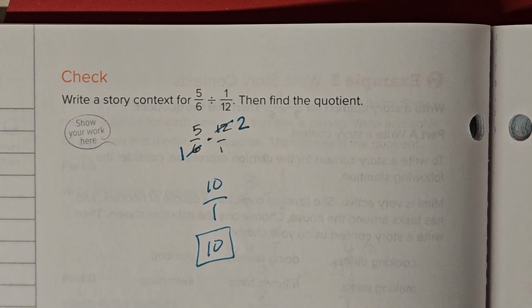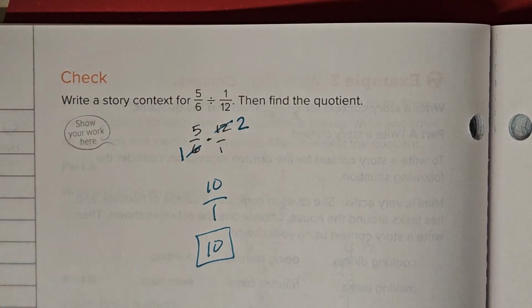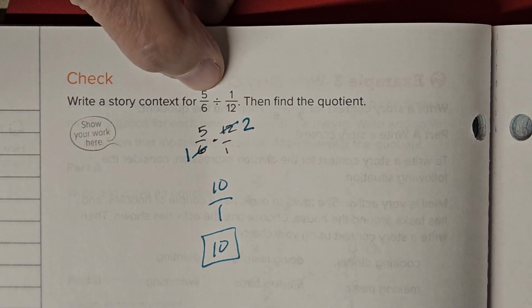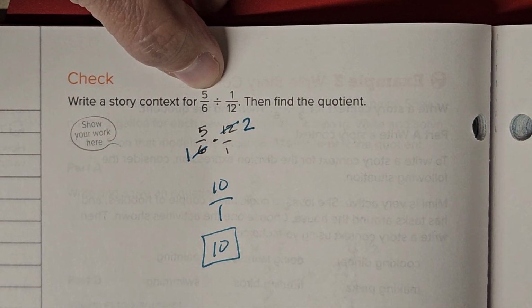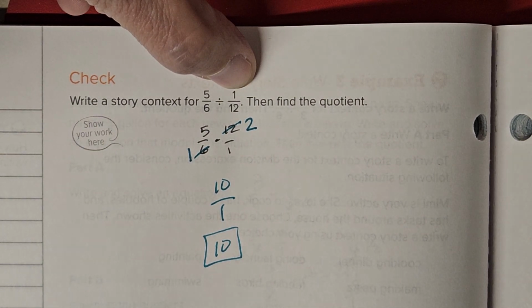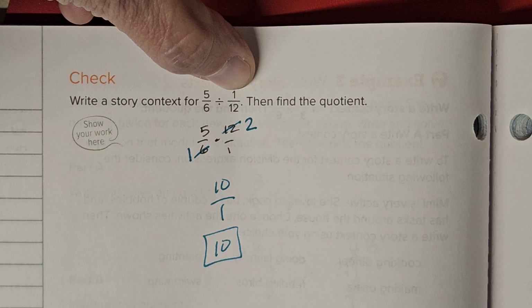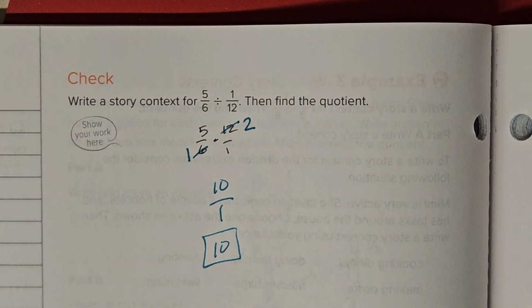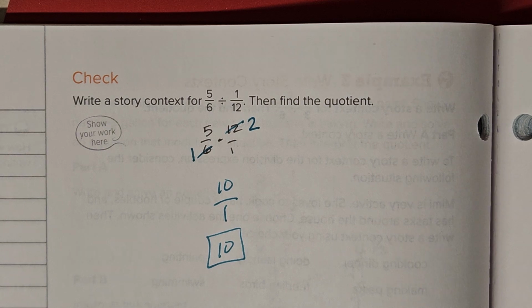Here's a story you could say for this. If you had 5/6 of a gallon of orange juice and you needed 1/12 of a gallon to fill little cups, how many little cups could you fill? 10 of them. That's what that means. Okay?